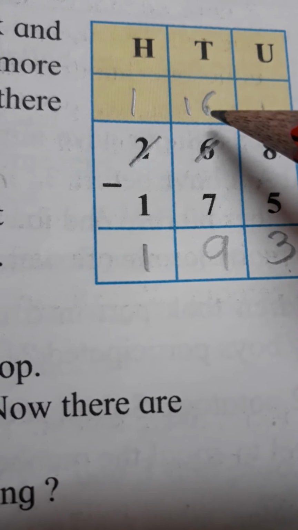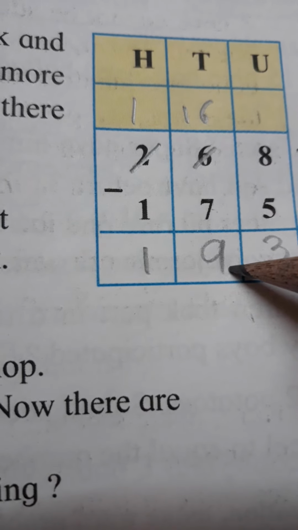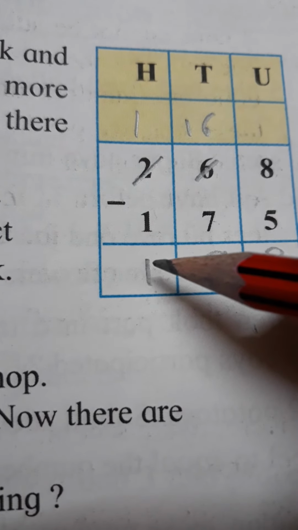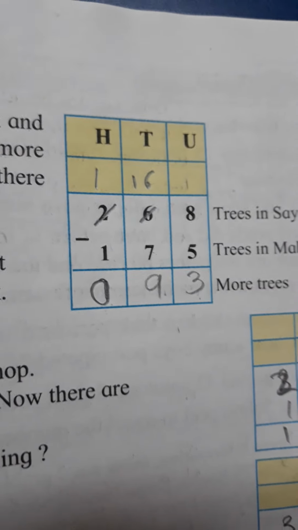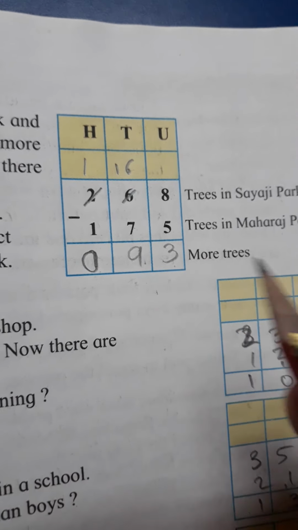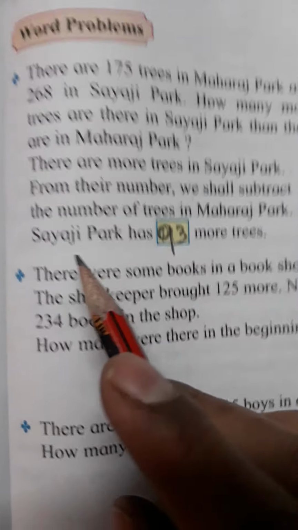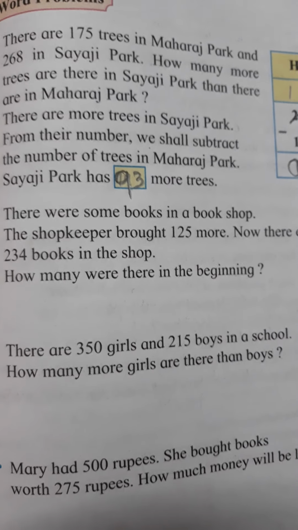So after subtracting 7 from 16 tenths, it will be 9 tenths. Okay, and this 1 minus 1 is 0. So what is the answer? There are 93 more trees than Maharaj Park. Where? In Sayaji Park. So right here, the answer: Sayaji Park has 93 more trees.